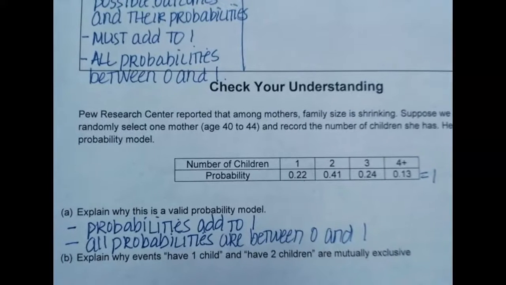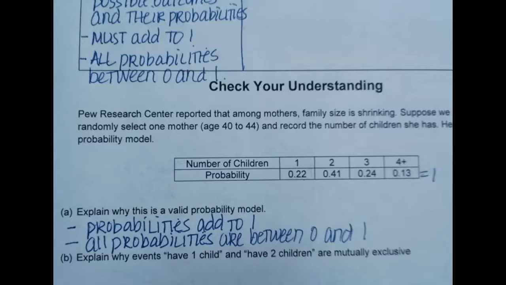All right, and now let's get the rest of this so you can finish out your Check Your Understanding.